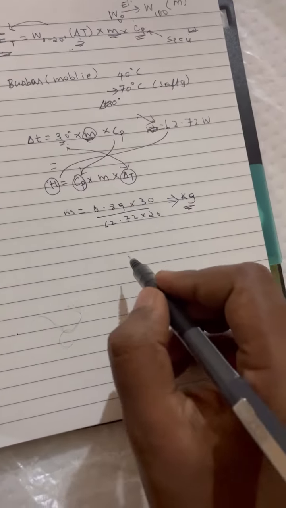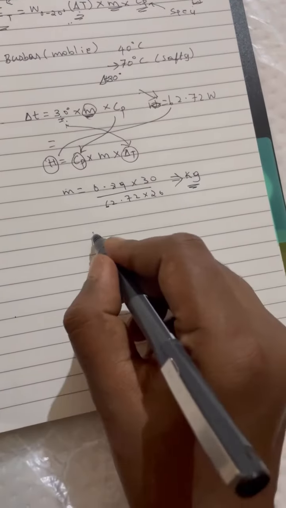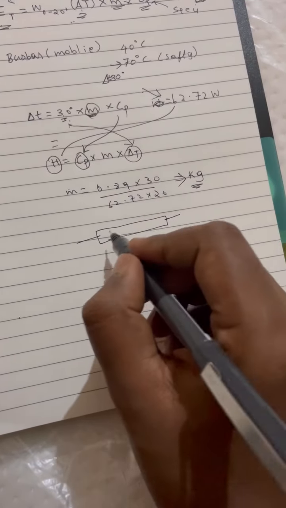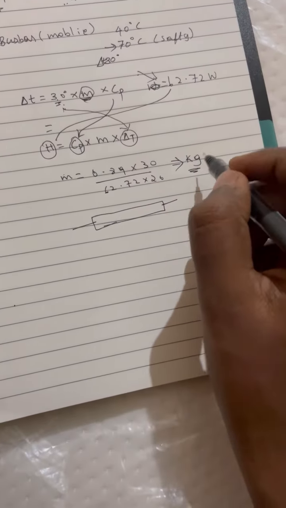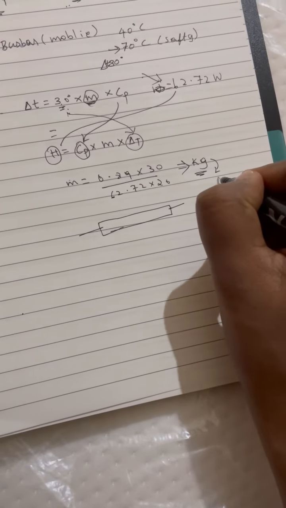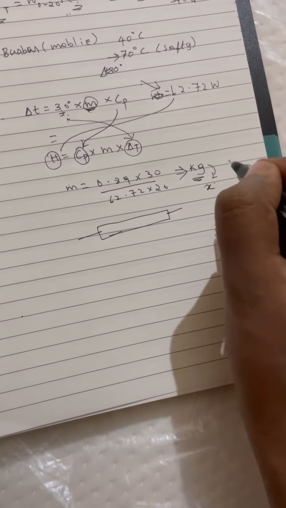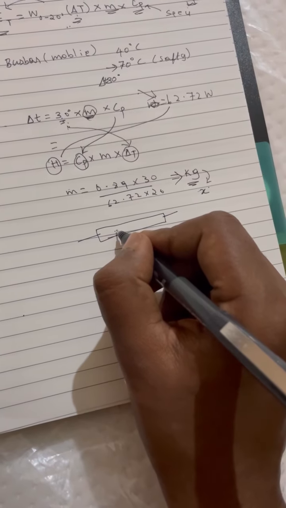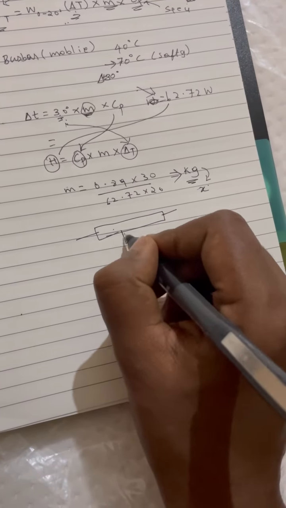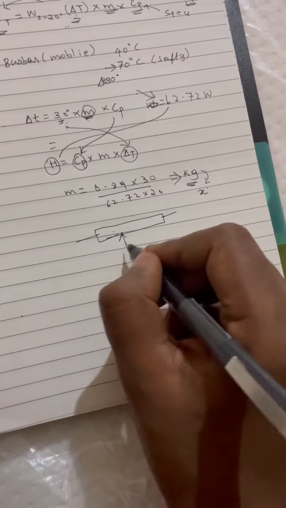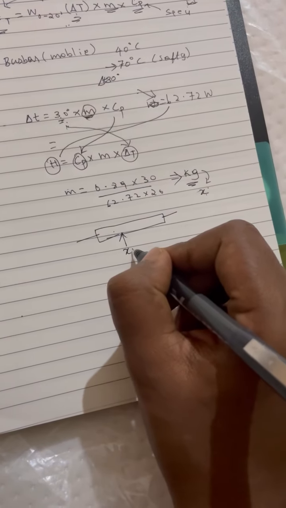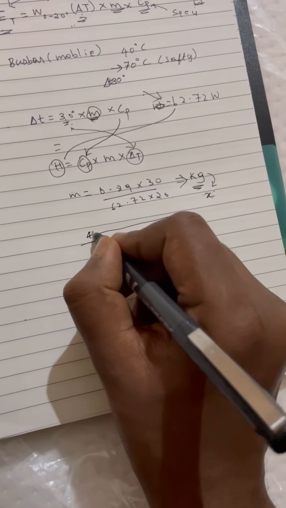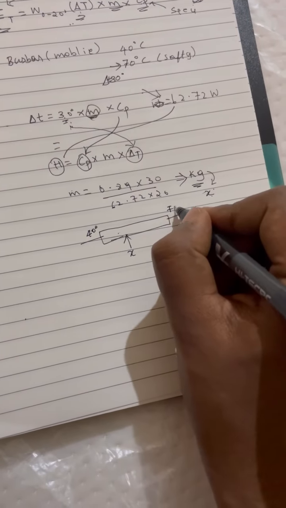So let's say you have a bus bar. Let's say your mass is going to be X amount. You should ensure that your bus bar mass is always higher than or equal to this X value in order to maintain 40 degrees to 70 degrees.